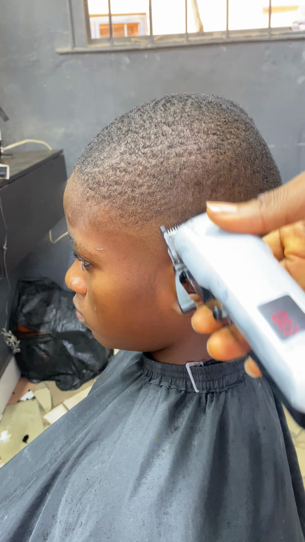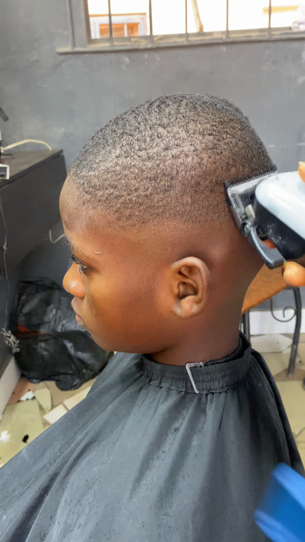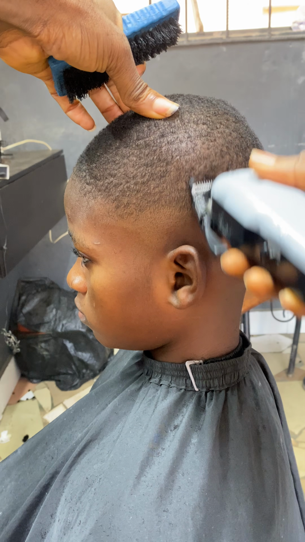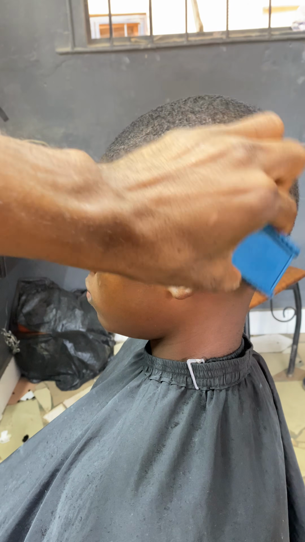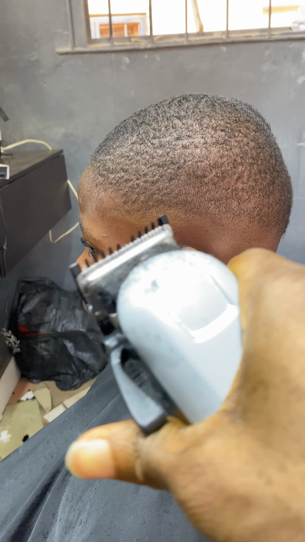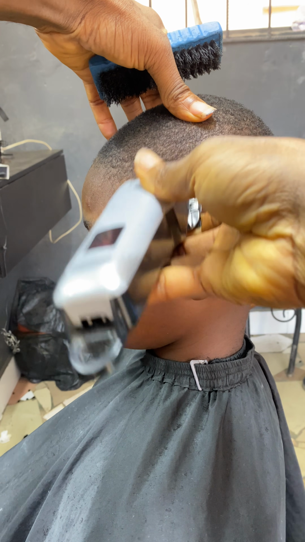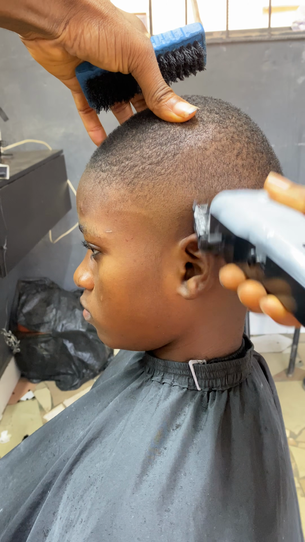Can you see that the fading is coming out? So after you have done it like this, finish, you put it on skin, carry the gel up. Can you see what I'm doing?